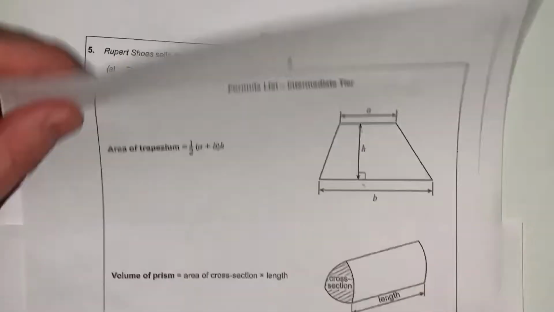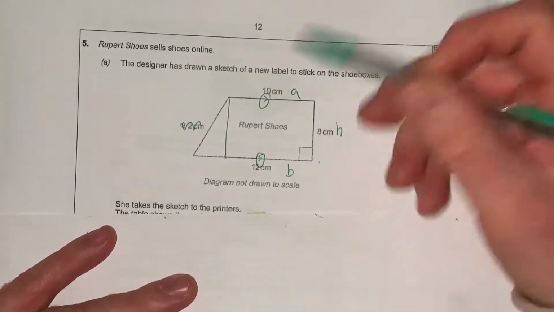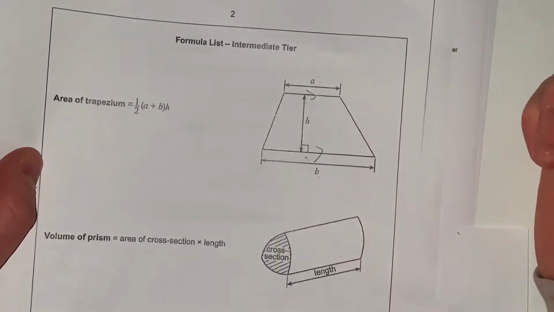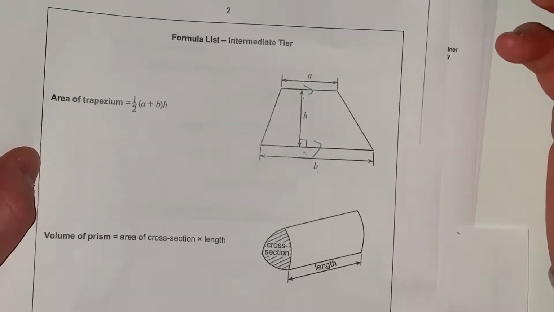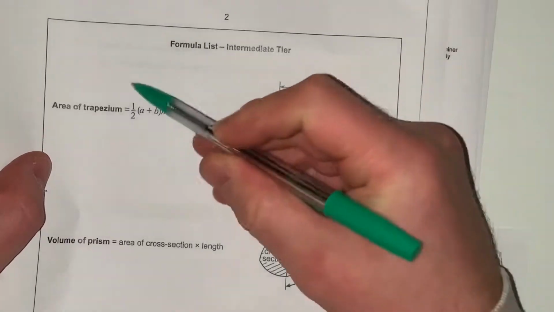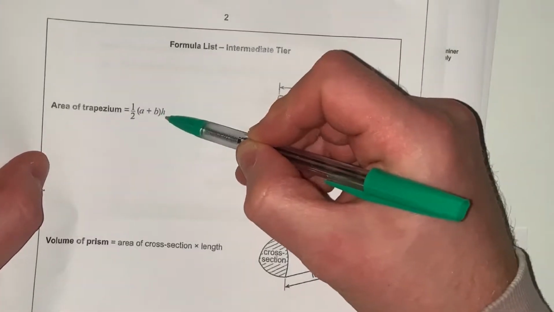This is a trapezium. How do you know this is a trapezium? Because you've got these arrows on there, okay? And a trapezium always has 1 pair of parallel lines. That's what a trapezium is, okay? And how do you find the area of a trapezium? You add the 2 parallel lines, A and B, add the 2, you then times by how tall it is, times by h, and you then halve your overall answer.